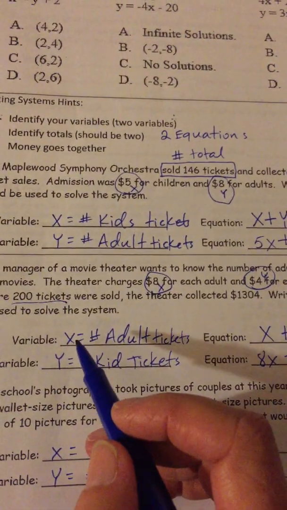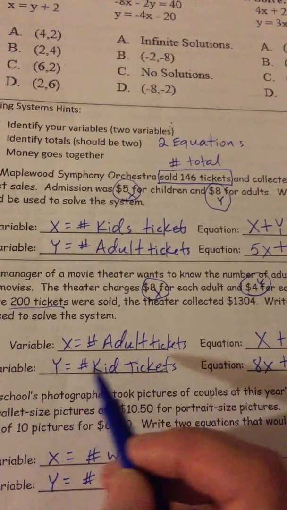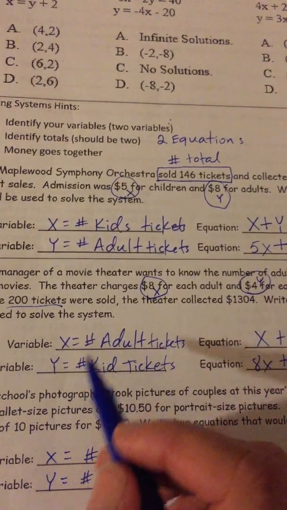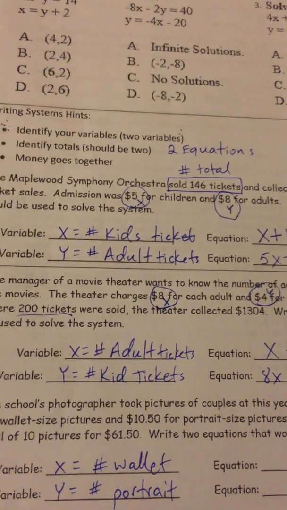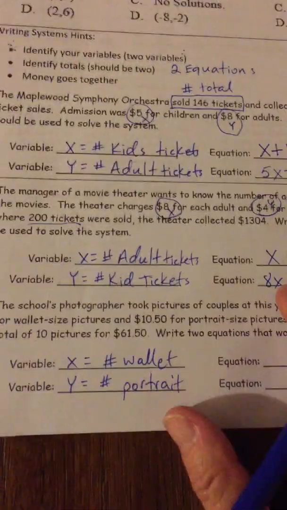And of course, in that ordered pair, the X is the number of adult tickets and Y is the number of kids tickets. That's why it's important to write down what the X and Y represent, so in case they ask you for a specific one, you know what answer to pick.